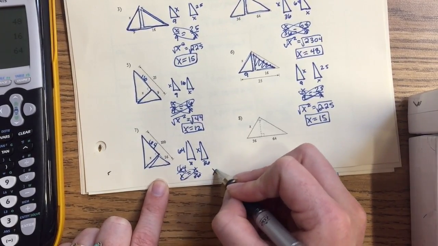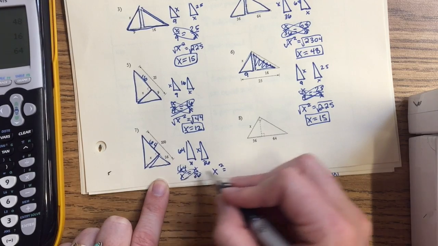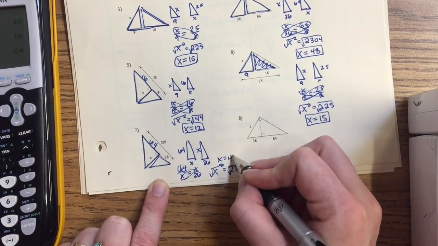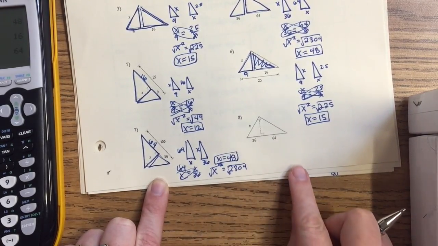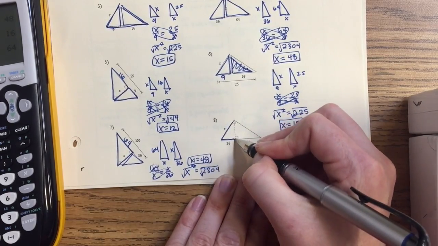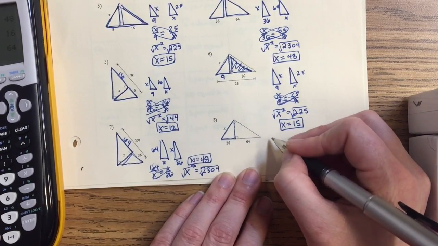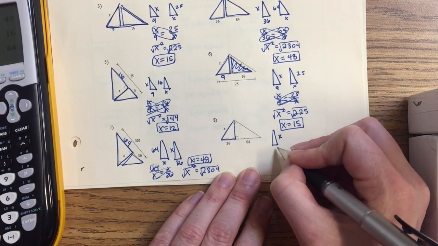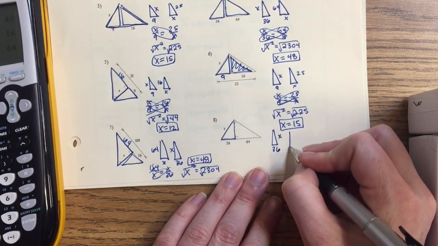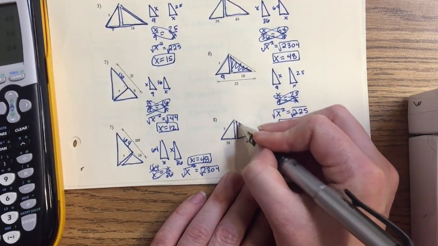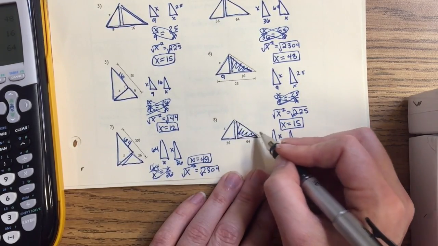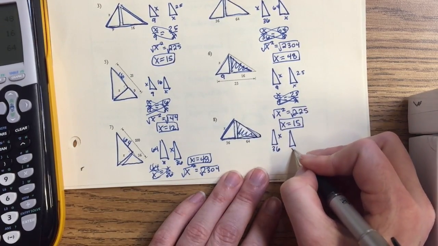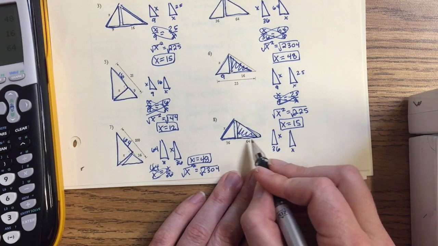Cross multiply. 36 times 64. Square root it, and x is equal to 48. I can use this triangle because it has two sides. X is the hypotenuse and 36 is the short side. Then this triangle only has 64 on it, so nope. This large triangle works, x is small, and then 36 and 64 make 100 together.